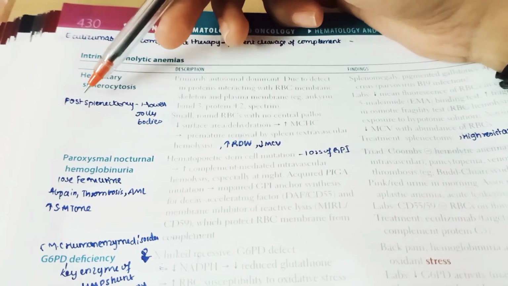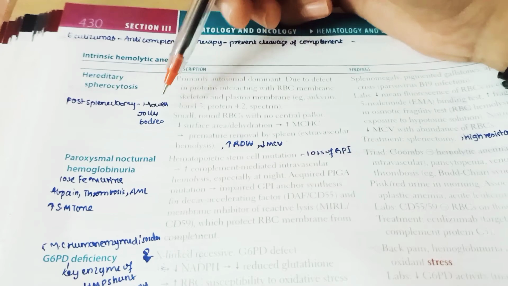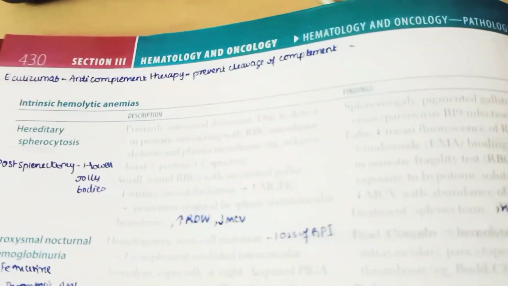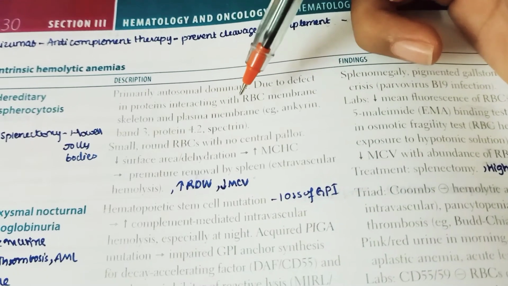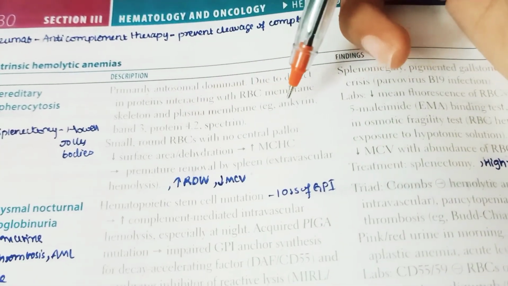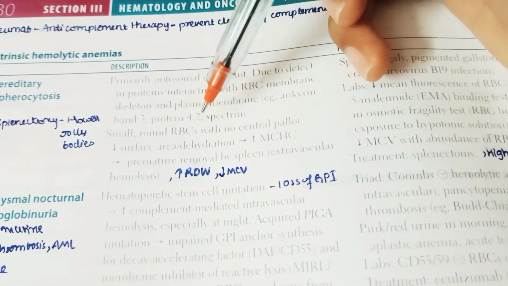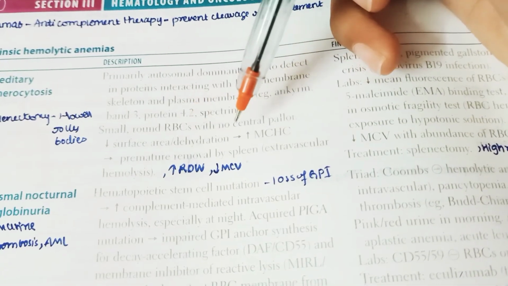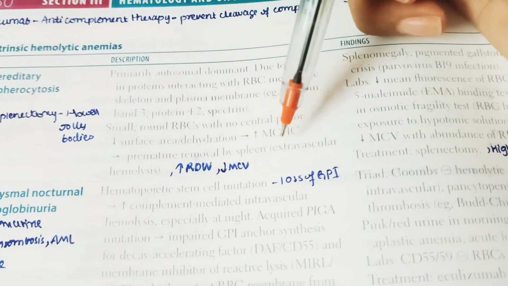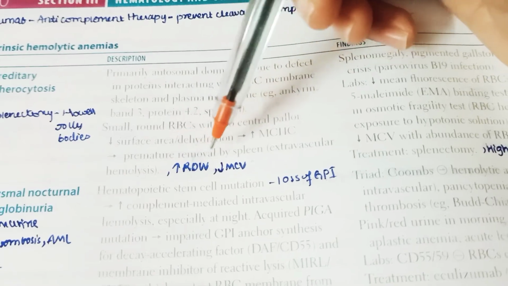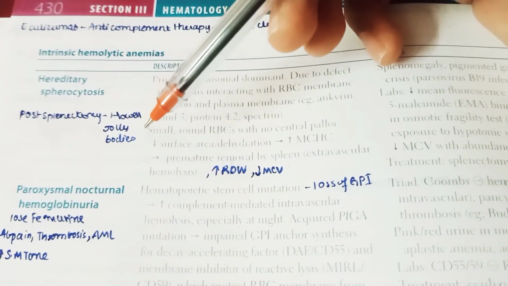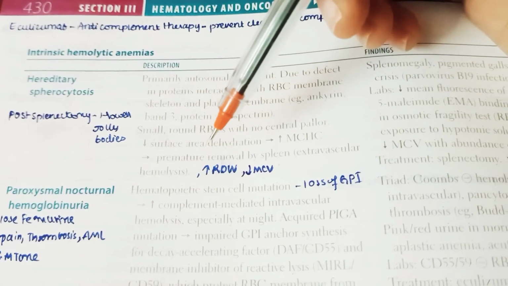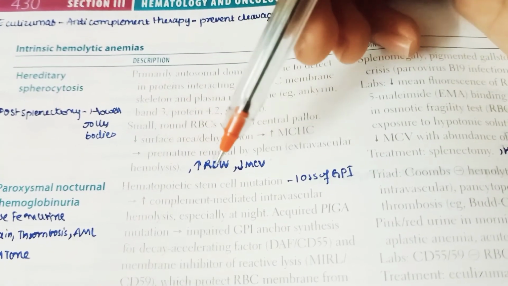And one more thing, post splenectomy you will see Howell-Jolly bodies here. So you can see here primarily autosomal dominant, defect in proteins of the RBC membrane skeleton, especially ankyrin, band 3 protein, spectrin. So small RBC with no central pallor, decreased surface area, increased MCHC, premature removal by spleen. As you can see, the shape is abnormal. They are prematurely removed by spleen. That is extravascular hemolysis.